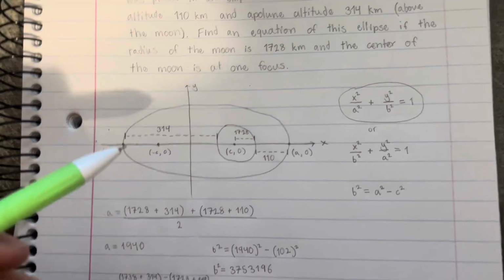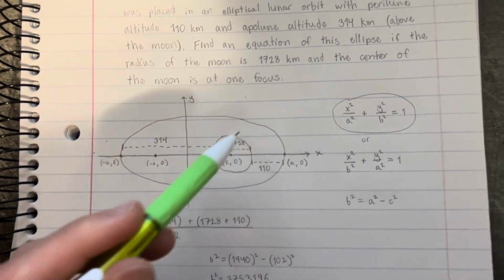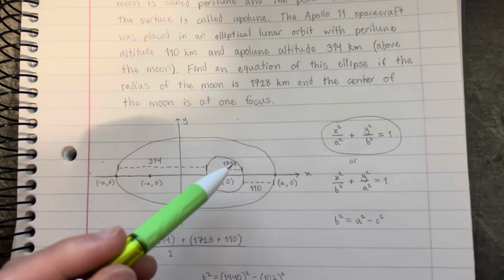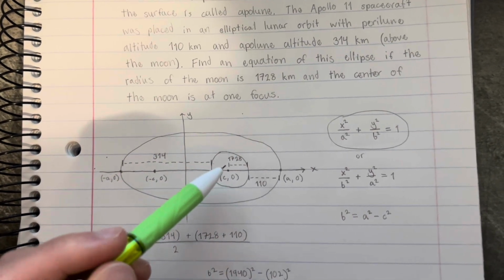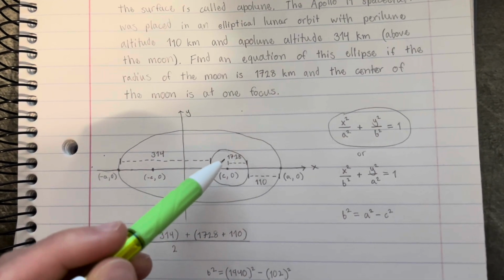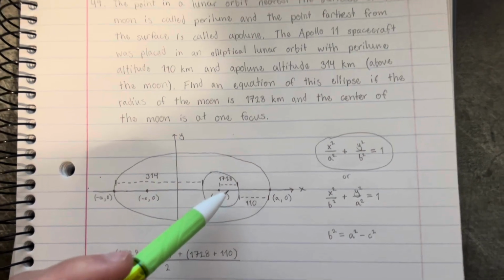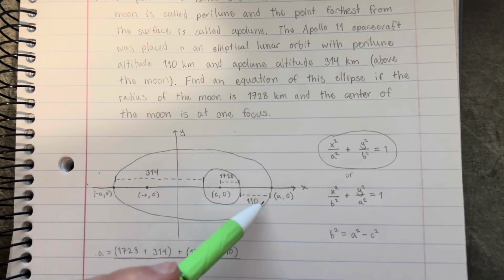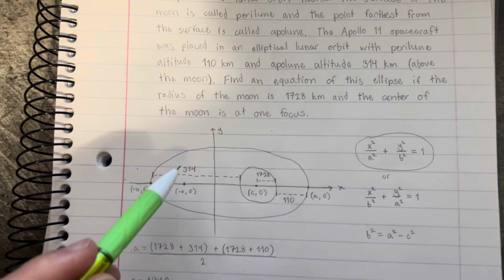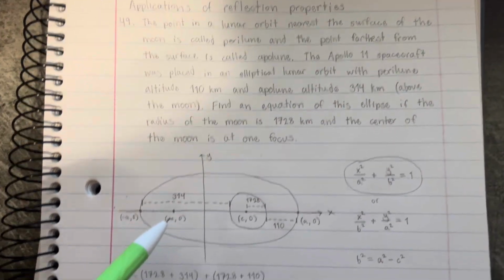So the first thing you want to do here is draw out the diagram of what the problem gives you. So it gives us the moon and an elliptical orbit, and the moon has a radius of 1,728 meters, a perilune of 110 meters, and an apolune of 314 meters.